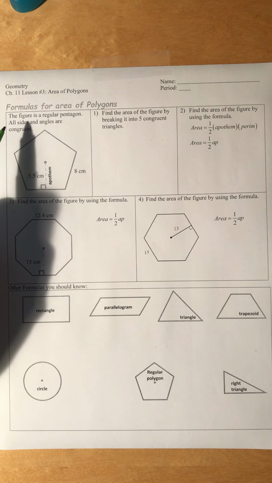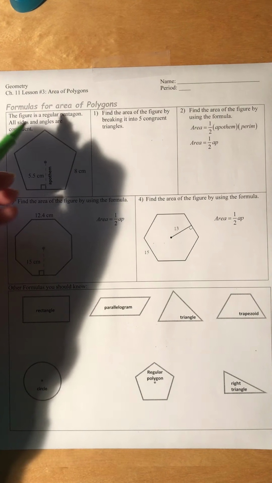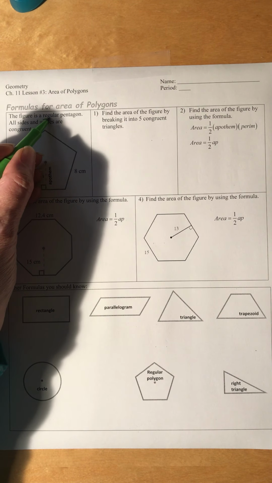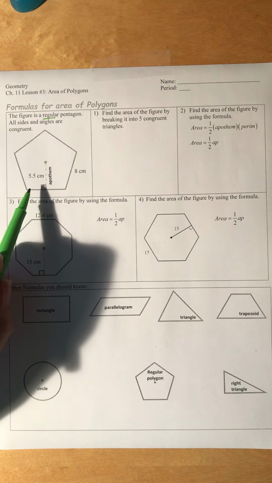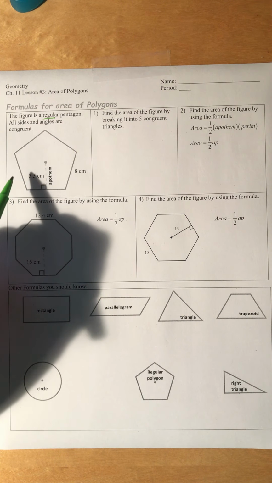So the first part is on the area of regular polygons, and if a polygon is regular, then that means that all the sides and the angles are congruent. So this is an example of a regular pentagon because it has 5 sides.